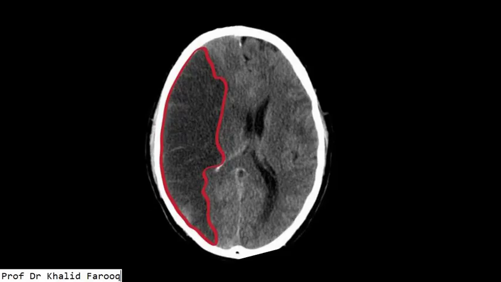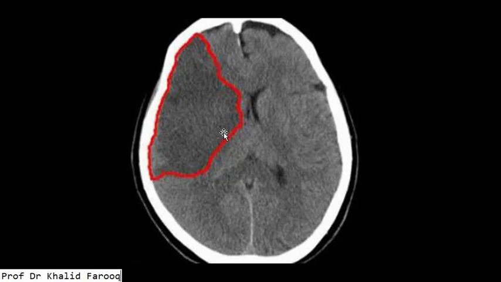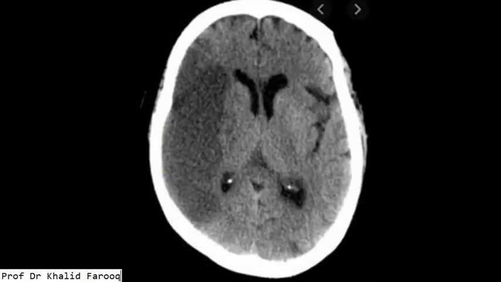Another example here: this area which is marked with the red marker is a low density area in the right periventricular region. Again an example of acute ischemic changes in the brain. Another example of a low density area in the right temporoparietal lobe favoring acute ischemic insult in the distribution of the right MCA we have already seen.